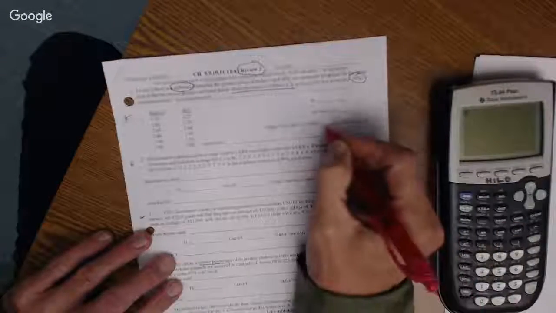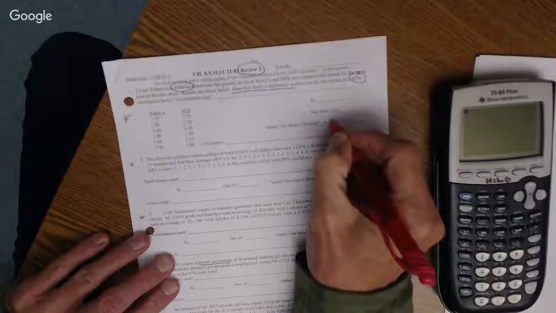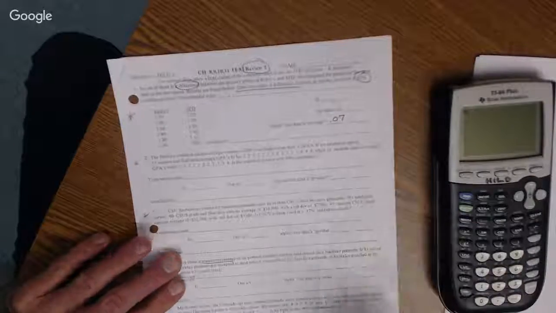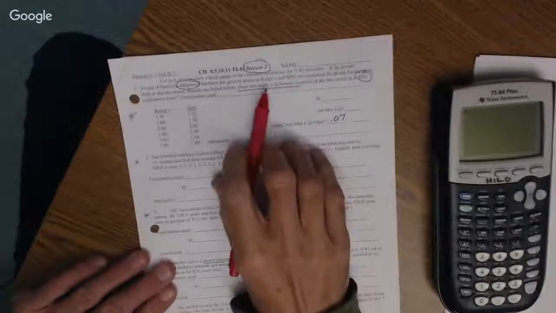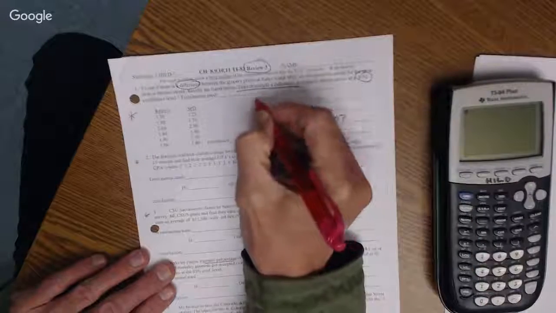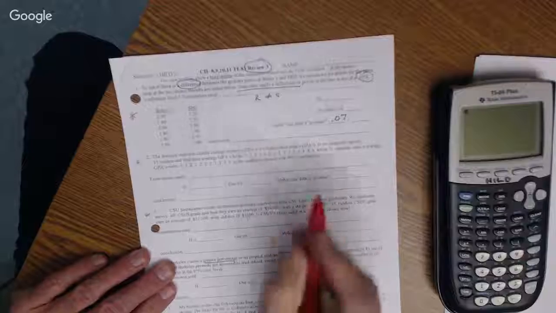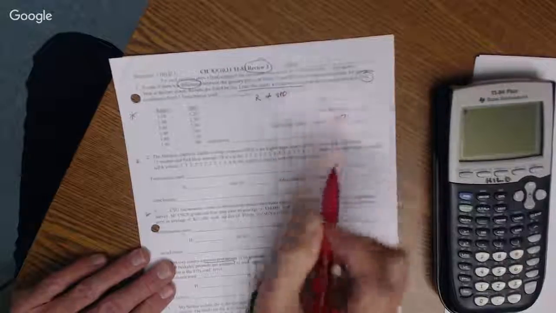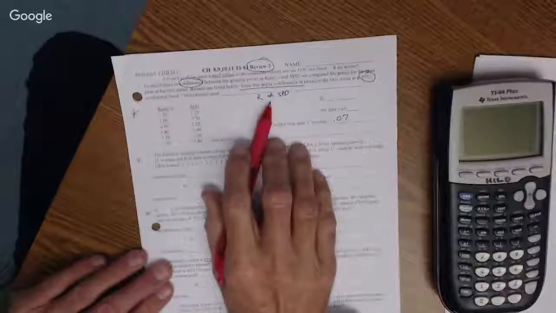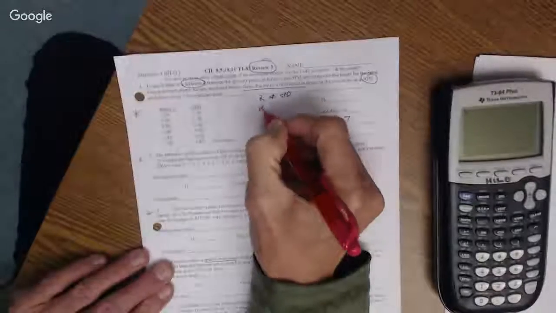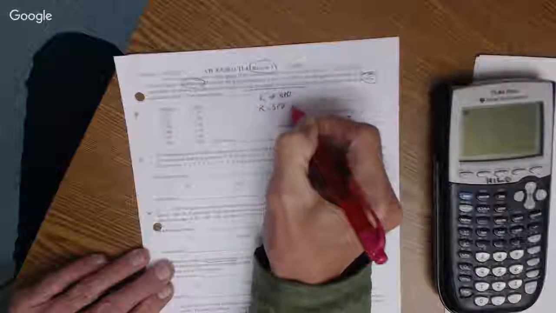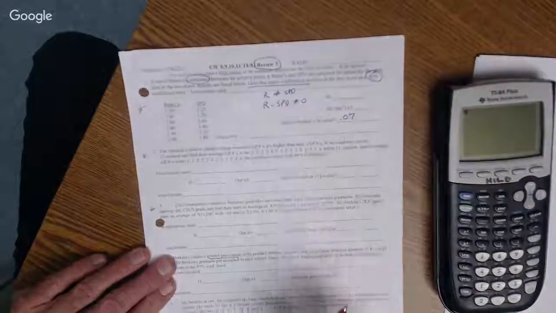So 93% confidence level means alpha is going to be 0.07, right? So you can fill that in right away. If there's a difference, that means that Raley's is different than SPD, right? That's a difference. And that means that Raley's minus SPD would be not equal to 0.